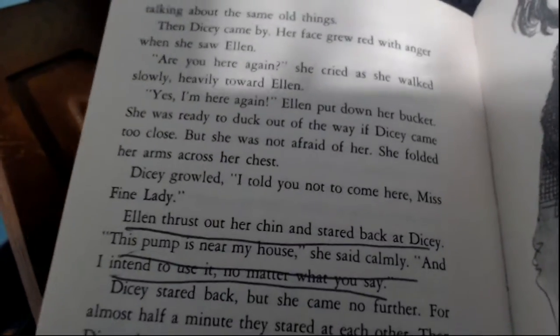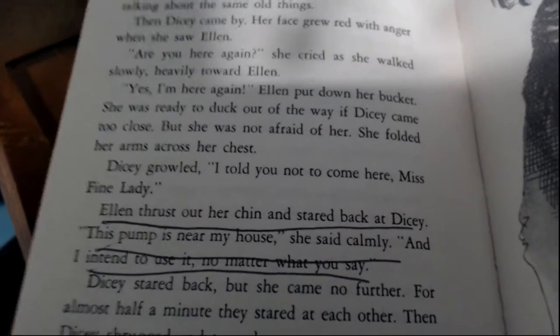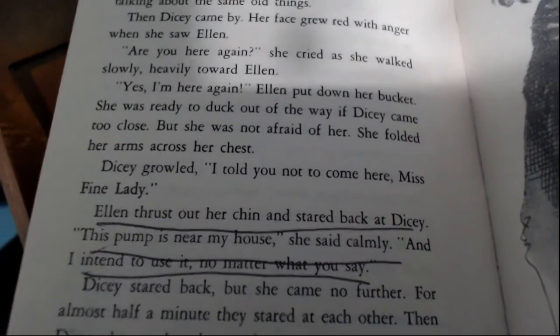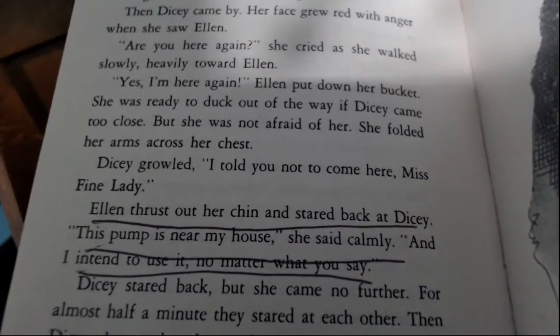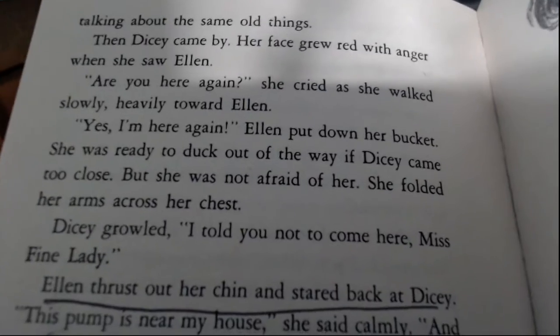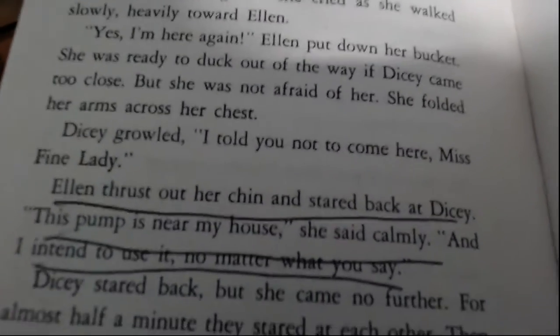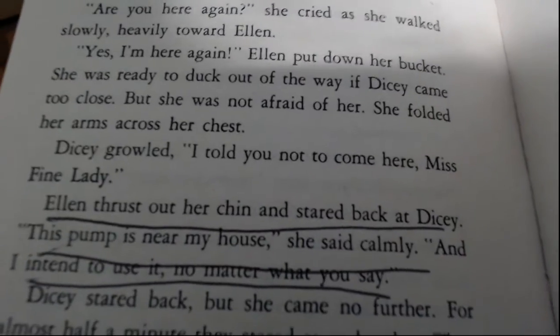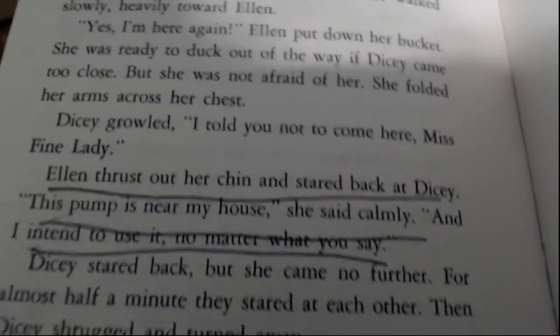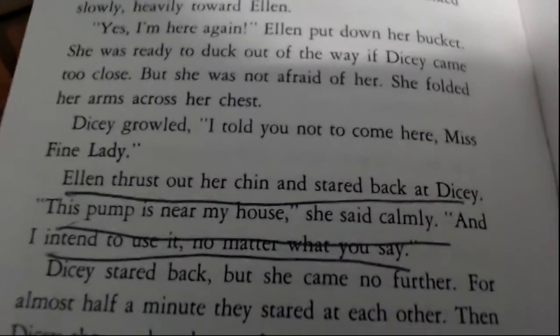And as on page 164, this is the day after Ellen has arrived home. And the whole scene plays out like this. Ellen has gone to the water well to get water again. Then Dicey comes by. Her face grew red with anger when she saw Ellen. "Are you here again?" she cried as she walked slowly, heavily toward Ellen. "Yes, I'm here again." Ellen put down her bucket. She was ready to duck out of the way if Dicey came too close, but she was not afraid of her. That line right there is a big line. She was not afraid of her.